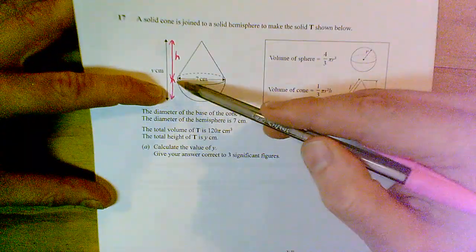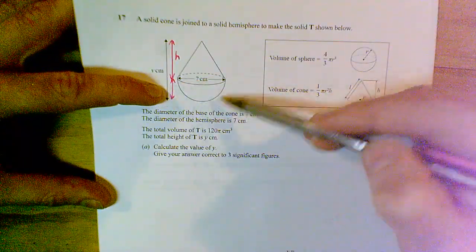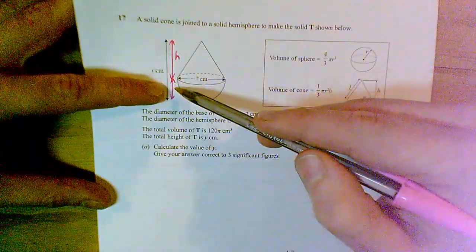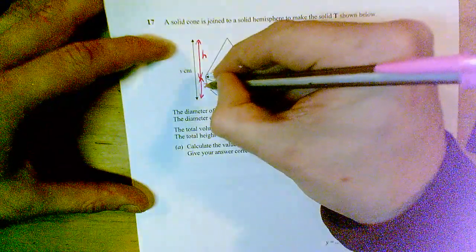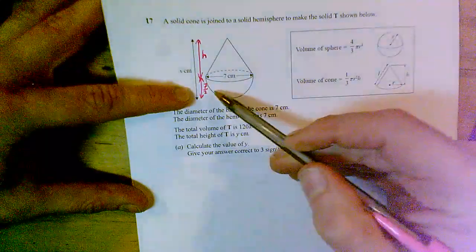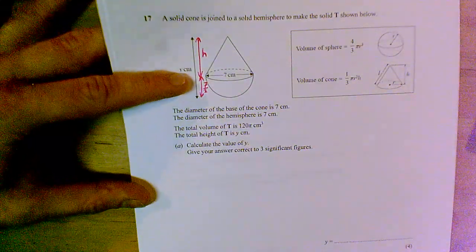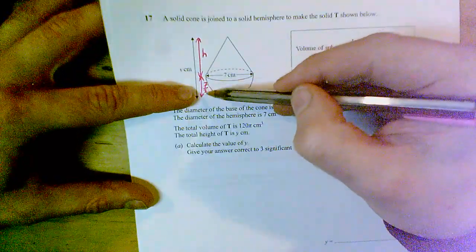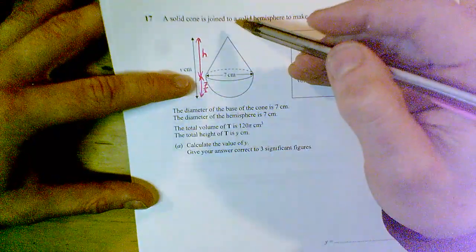The idea of a sphere is that the radius all the way around is the same. So that is 3.5 or 7/2. I like to keep fractions and avoid decimals, but if you wrote 3.5 all the way through, this is absolutely fine. So if I can find out what h is, I add 7/2 to it and I've got my answer.